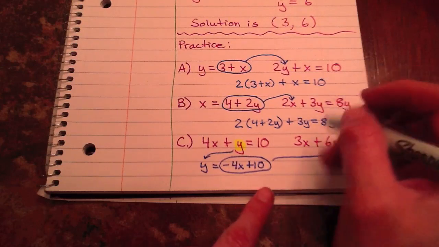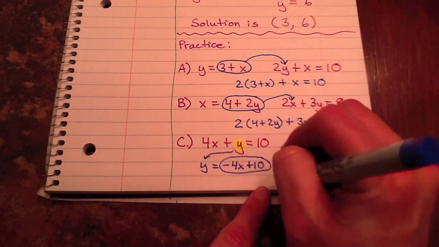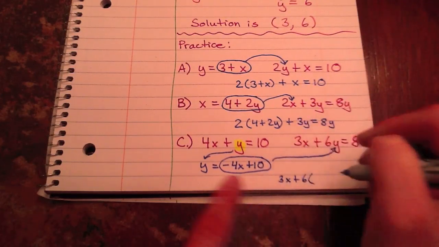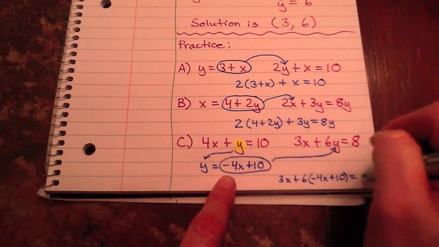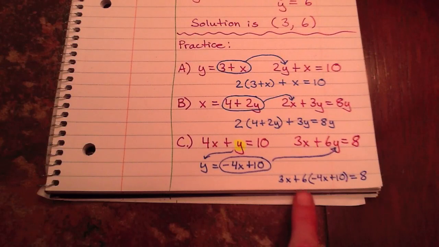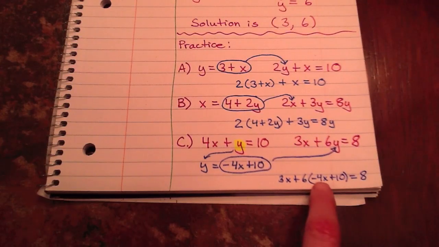I guess I can try to write it right here. So 3x plus 6 negative 4x plus 10 equals 8. And then from there I would have to distribute a positive 6 before I could start isolating my x's.